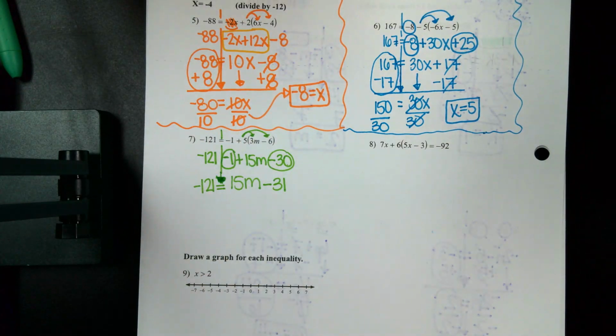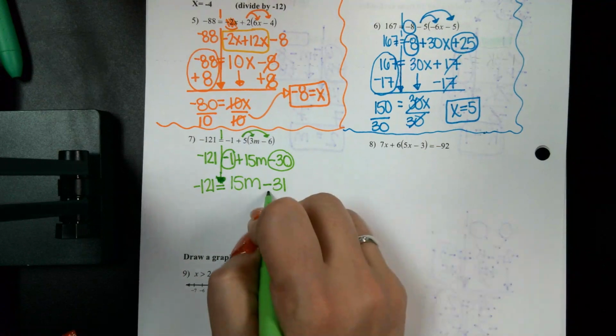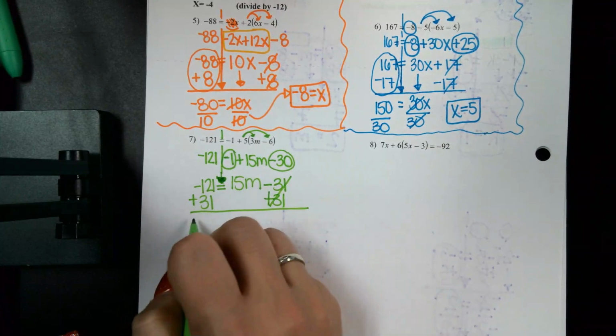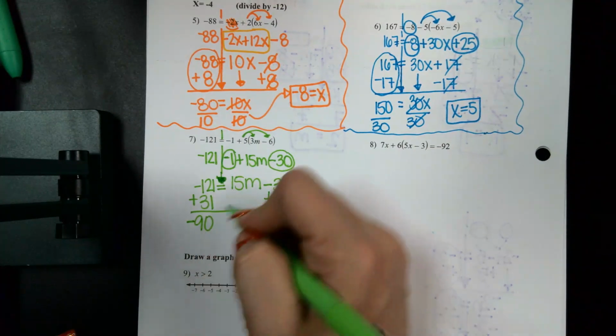Okay, so how do I move the -31? Add 31? Yeah, okay, so that's where you're, yep, -90.